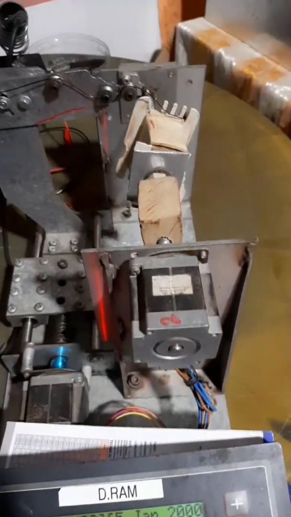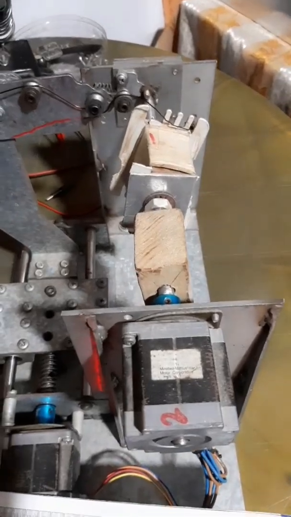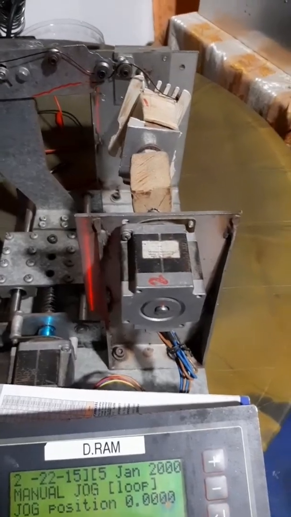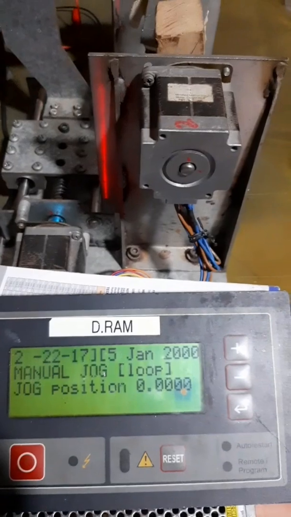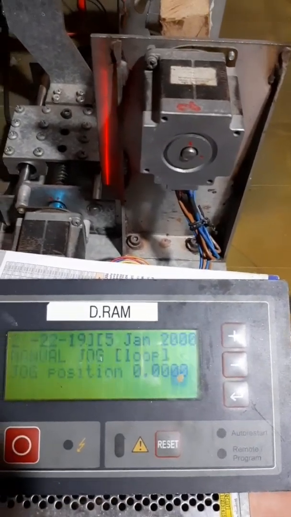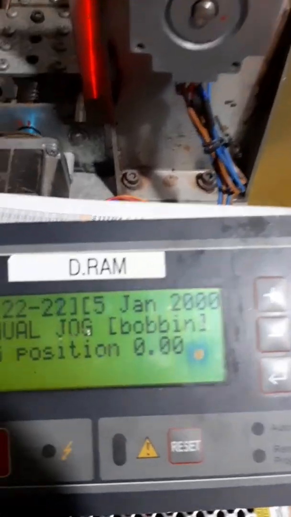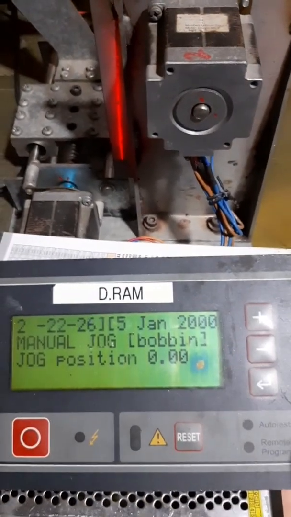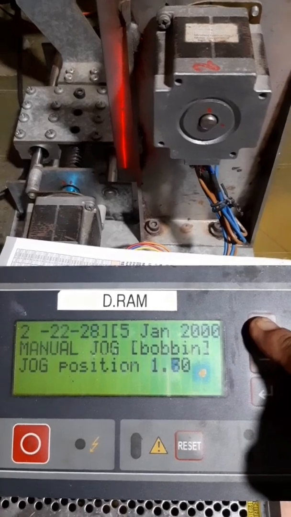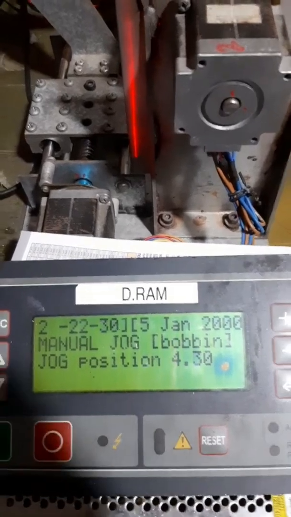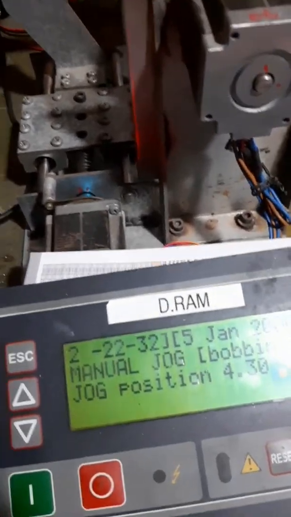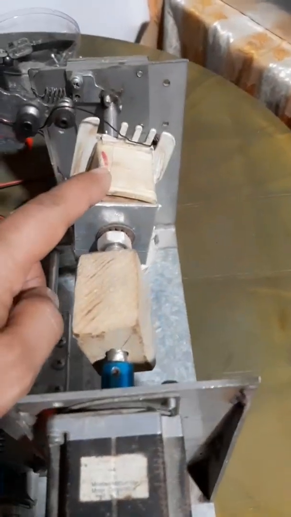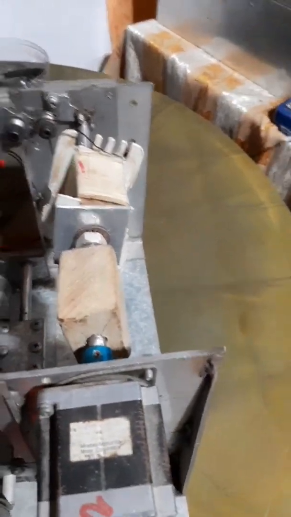Another thing, I will manually move this bobbin, or the bobbin motor. So I have to go to this manual jog, and the other option is the bobbin option. Here we have the bobbin option. Same as this one, I have 0 0 here, so I have to add some value. What is the turn we need? This is actually turn 1 or 2 or 3, depending on how many turns we can move this bobbin.